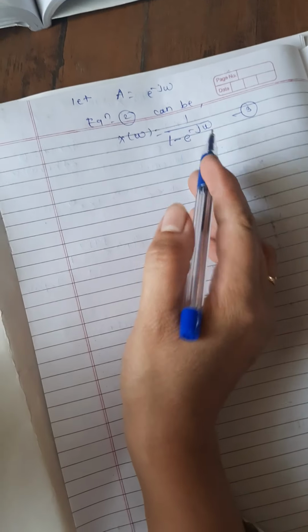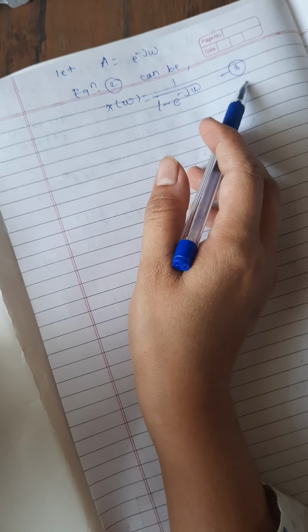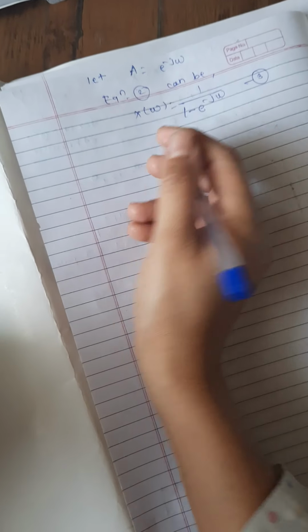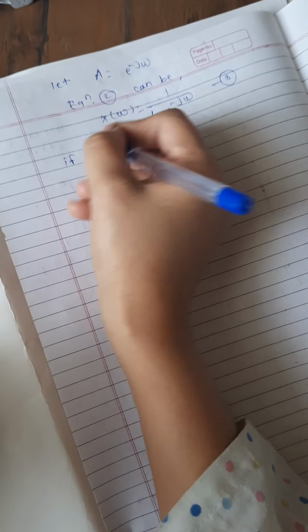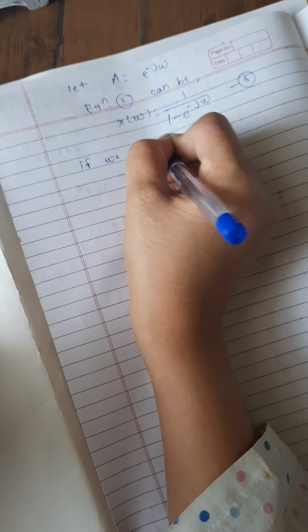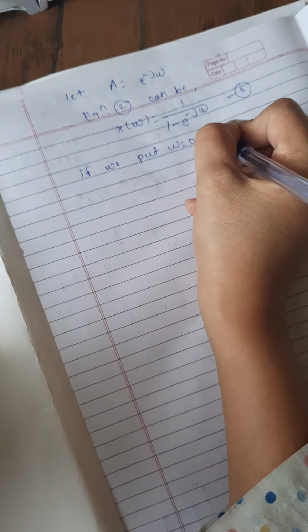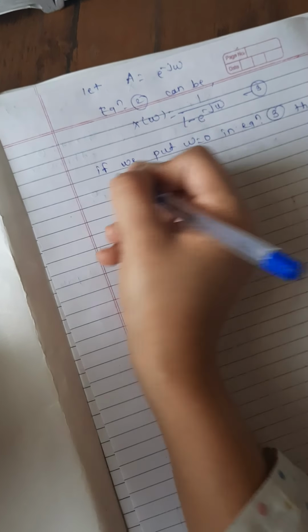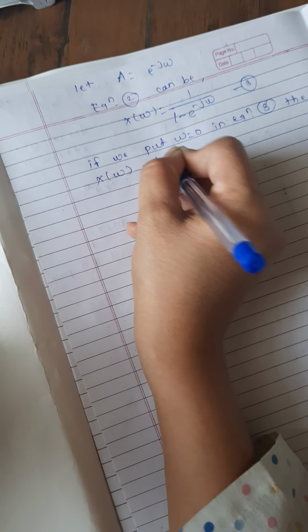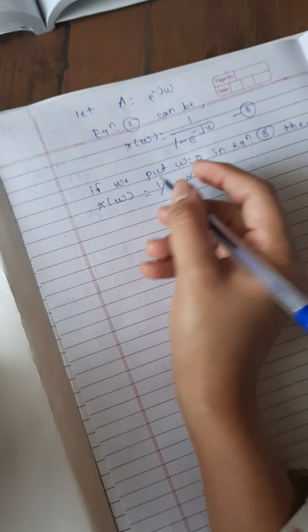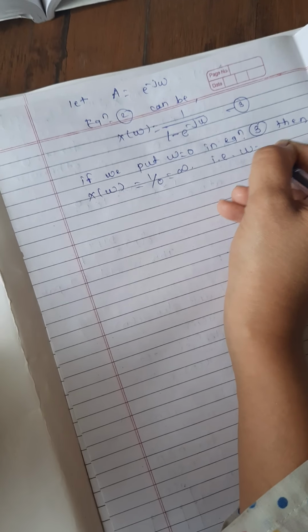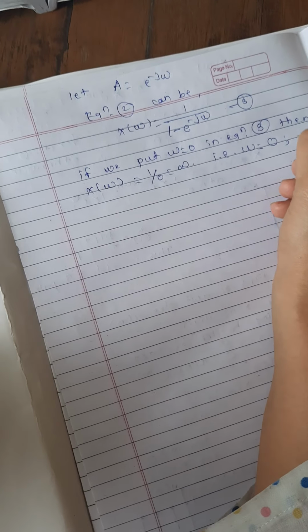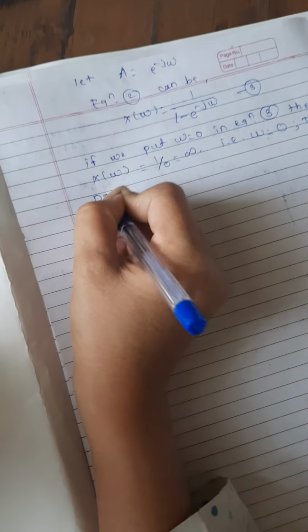Now if we put omega is equal to 0 in equation 3, then X(omega) is equal to 1 by 0, which is infinity. That is, at omega is equal to 0, the DTFT obtained by equation 3 is not valid.